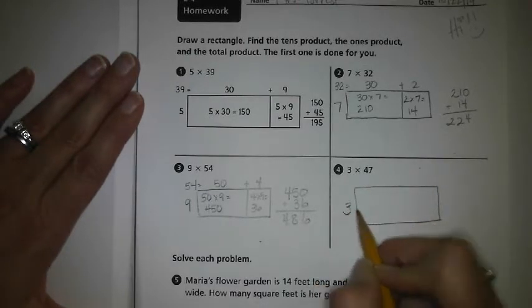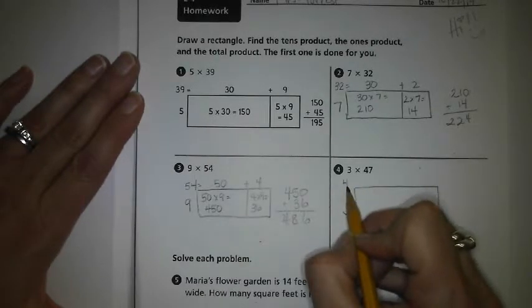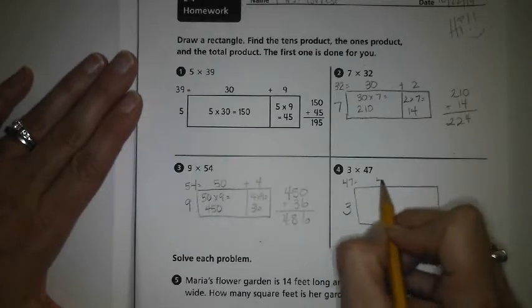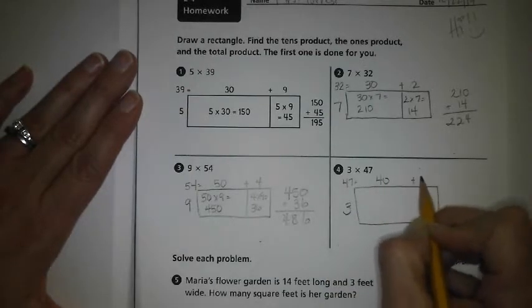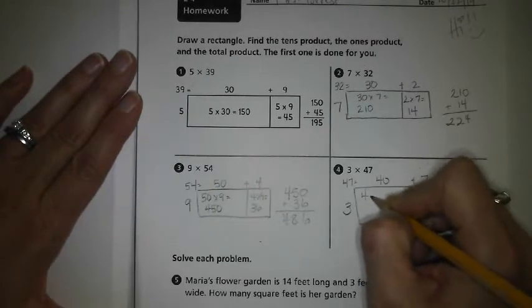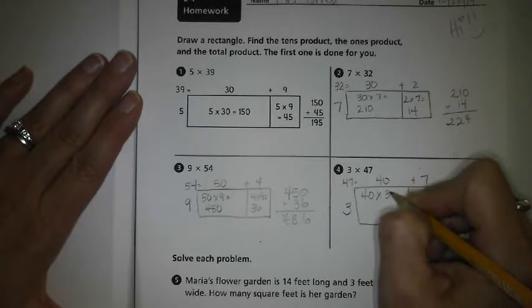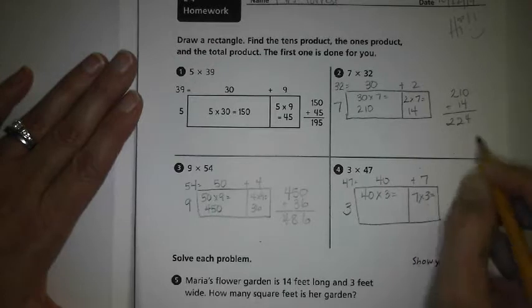Last multiplication, that is just the multiplication before we get to the word problem, is 3 times 47. Again, my 3 is my smaller number, so it's going to go on my short side. 47 is my number, it goes on the long side, and I expand 47 to 40 plus 7. Line underneath my plus sign. My tens partial product is 40 times 3. Ones is 7 times 3.